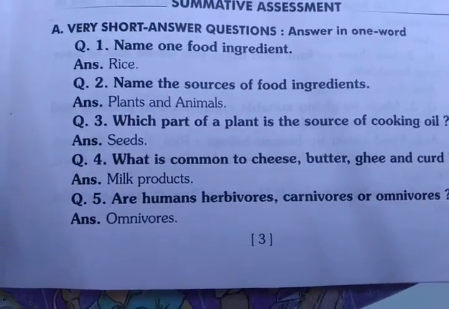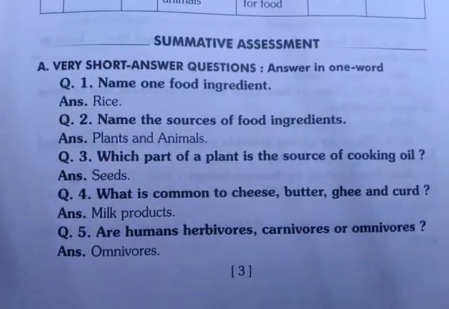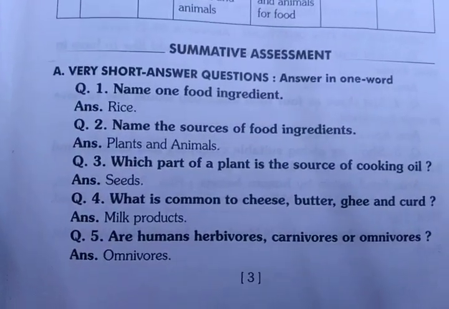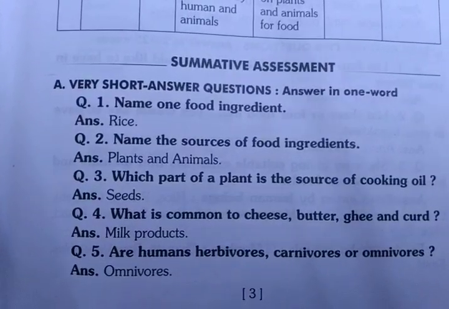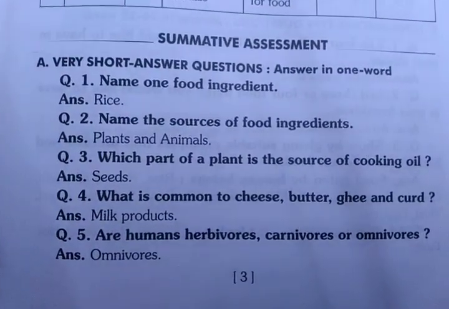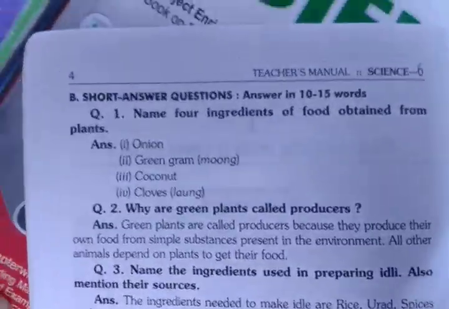So these are our very short question answers. You can take a screenshot or you can write in your notebook. This was very short. Now we'll move towards the short question answers. You can take a screenshot. Now let's start writing short question answers.